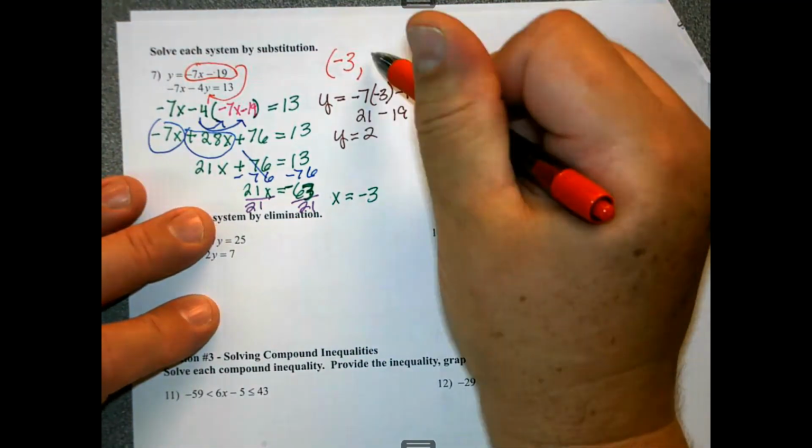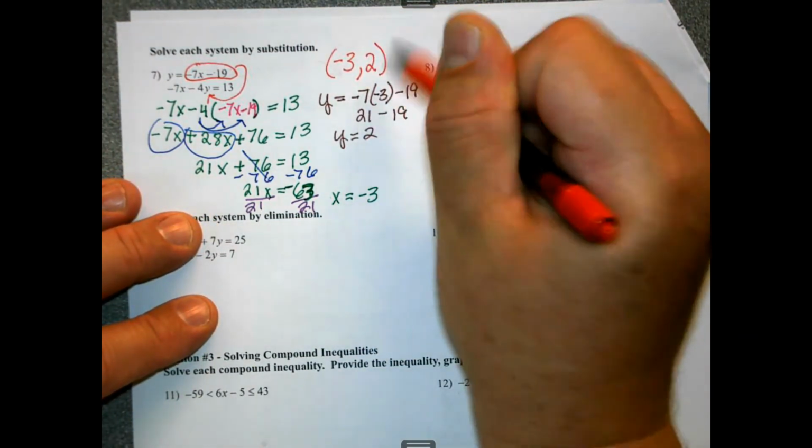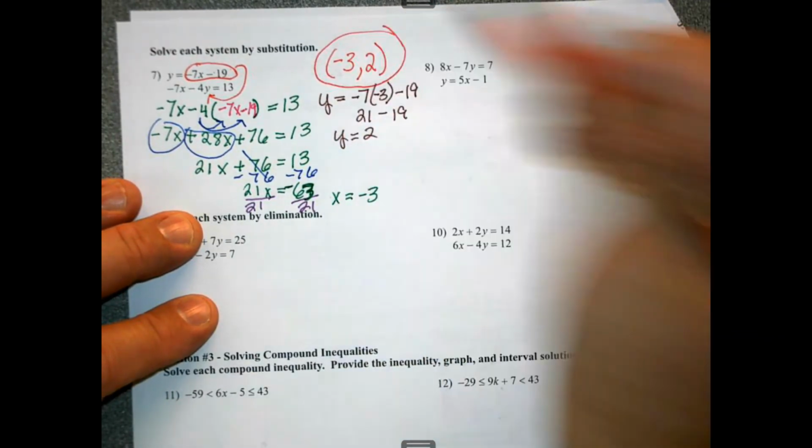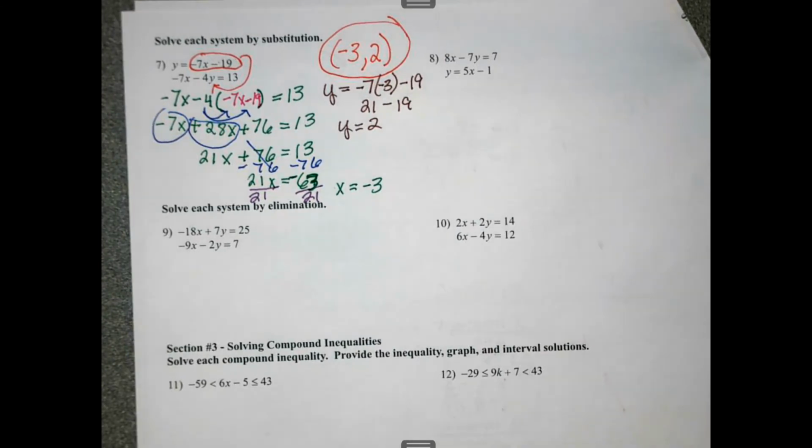So they intersect at the point negative 3 comma 2. We good with substitution?